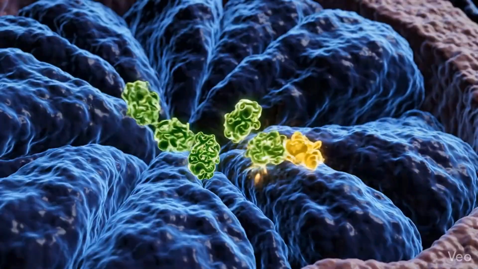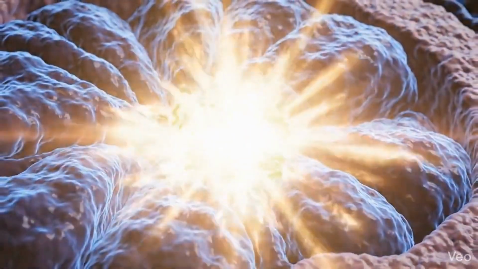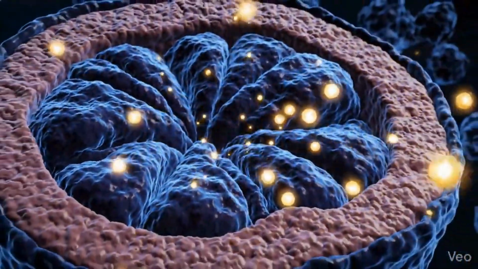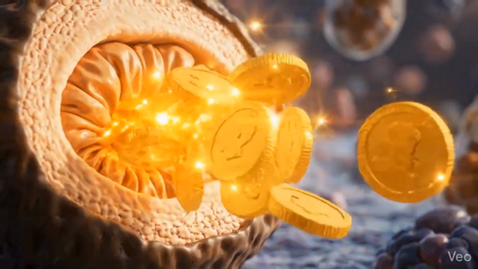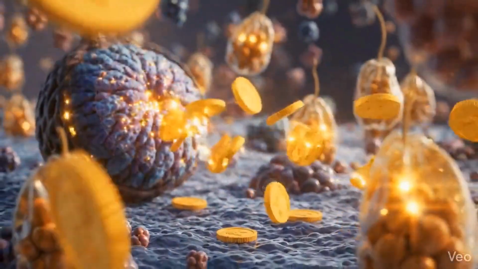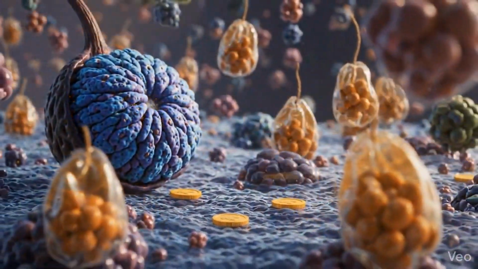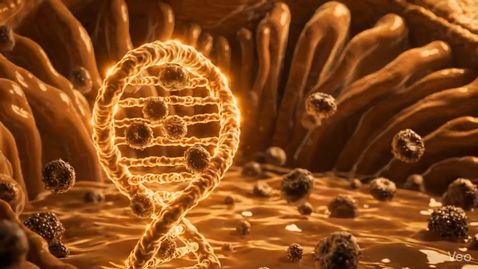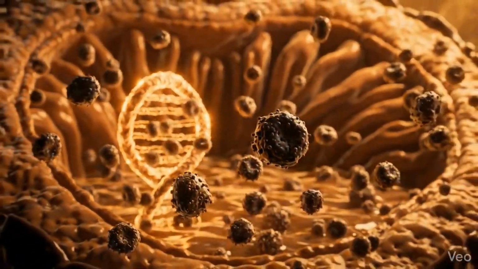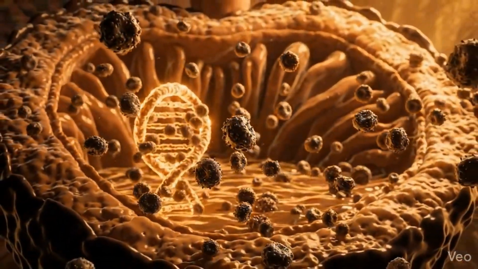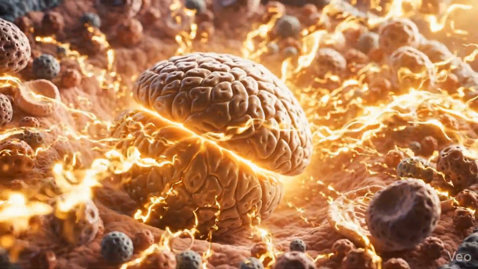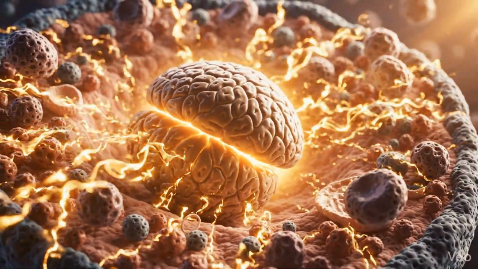Here, glucose is broken down to release pure energy in a beautiful process called cellular respiration. This energy is carefully stored in molecules called ATP, acting as the ultimate energy currency. Fascinatingly, mitochondria have their own DNA and ribosomes, hinting at an ancient, evolutionary history with bacteria. By turning food into pure energy, mitochondria power your every heartbeat and thought.